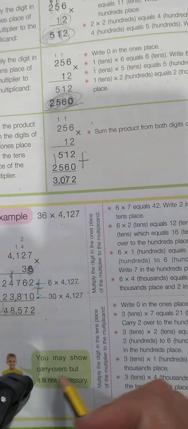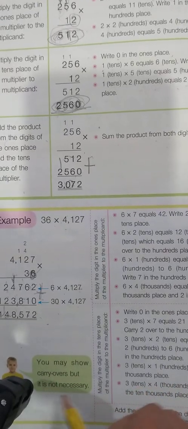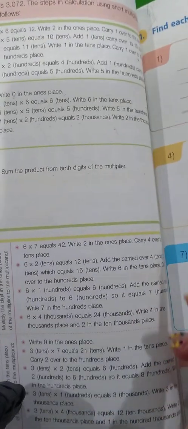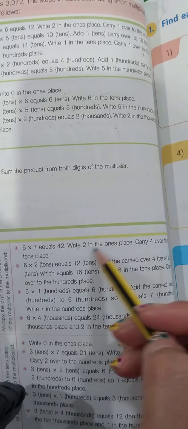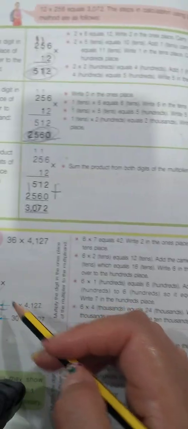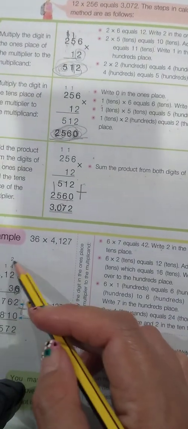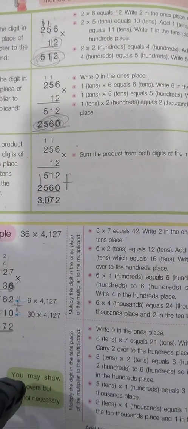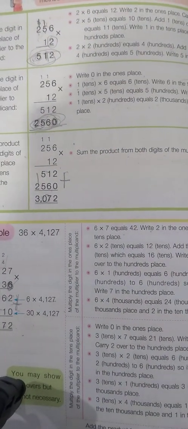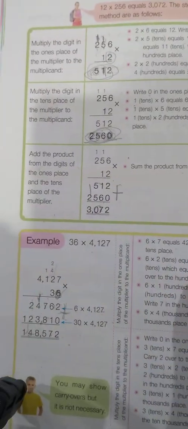You may show carryovers, but it is not necessary. Okay, so 6 times 7 equals 42. Write 2 in the ones place. Carry over 2. Okay, so that's it. Do you understand?